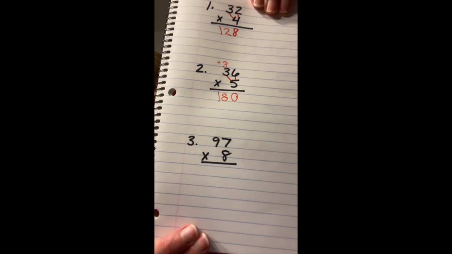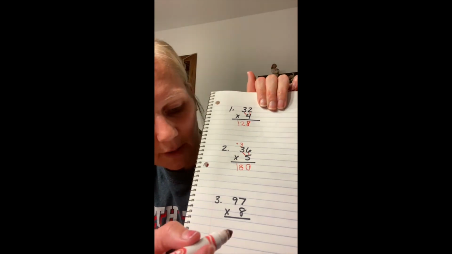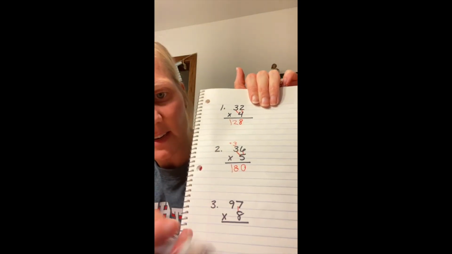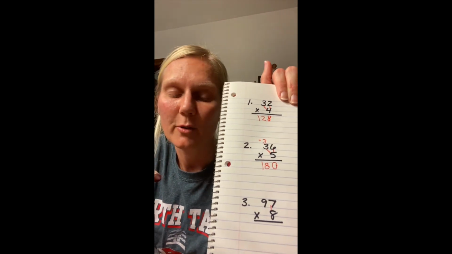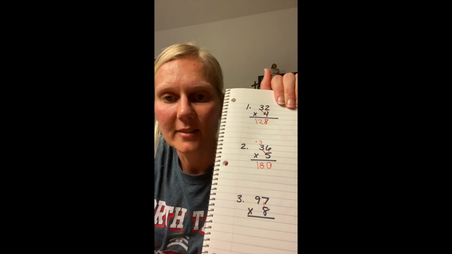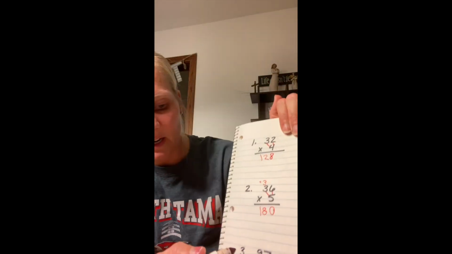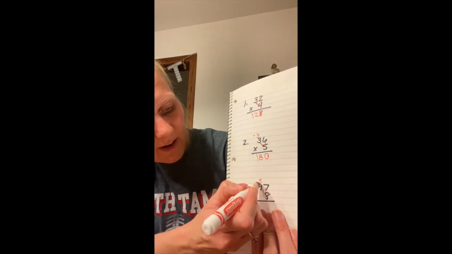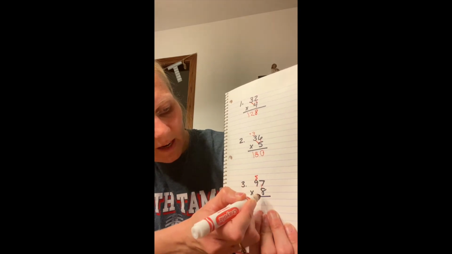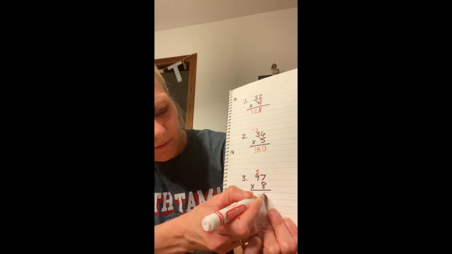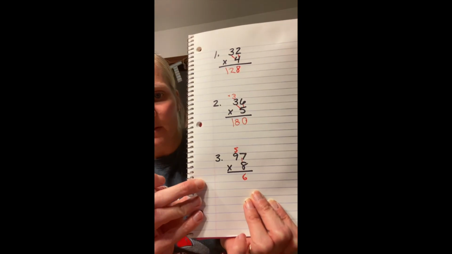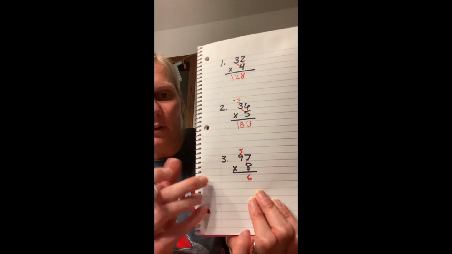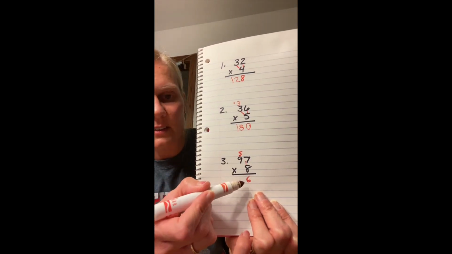97 times 8. So first of all, I'm gonna go straight up and down. This is not easy to see. 7 times 8, remember it's like 5, 6, 7, 8. So 56 is the answer to 7 times 8. I needed to make this a little bit bigger paper. So I'm gonna carry the 5, and I'm gonna drop the 6 straight down below, so it reads 56.